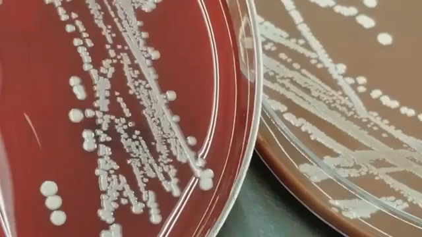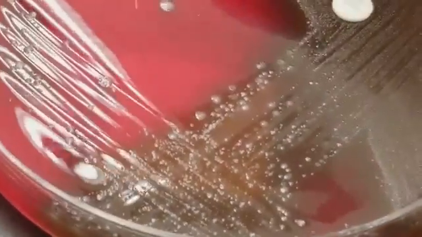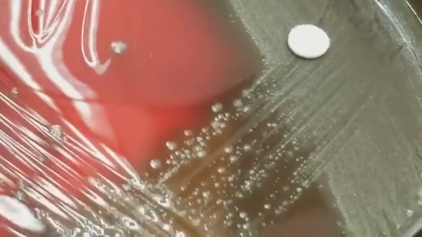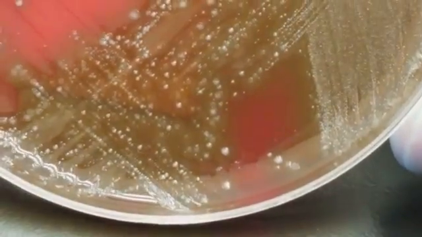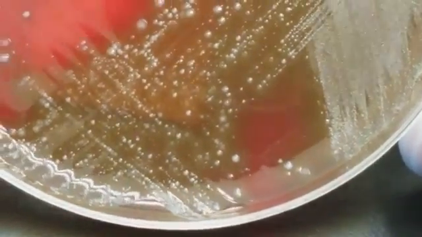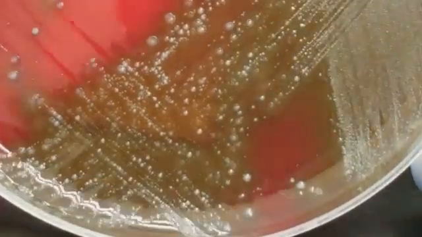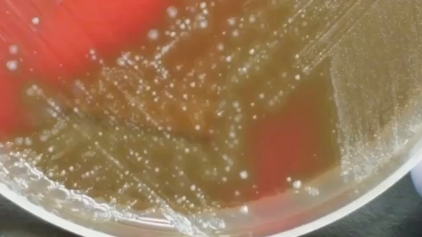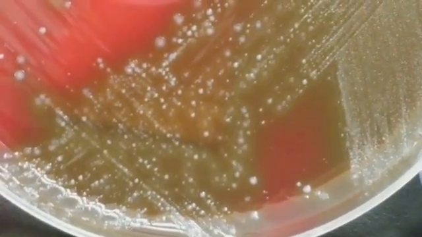Let me get another one. So we're going to move on to a throat culture. Okay, so this one, as you can see, there's a few different organisms on here. We see the different sizes. We see hemolysis, alpha hemolysis around certain ones and maybe not others.